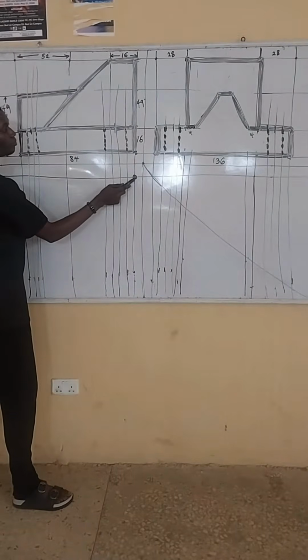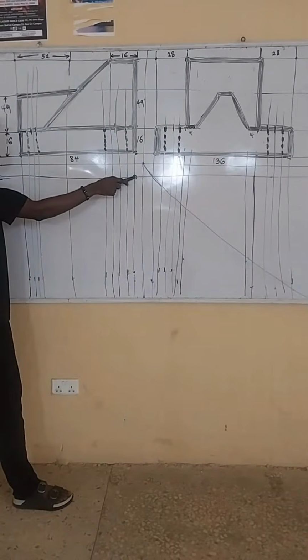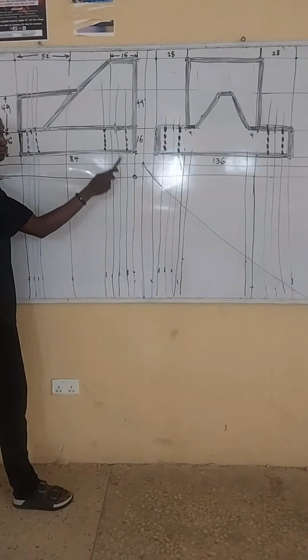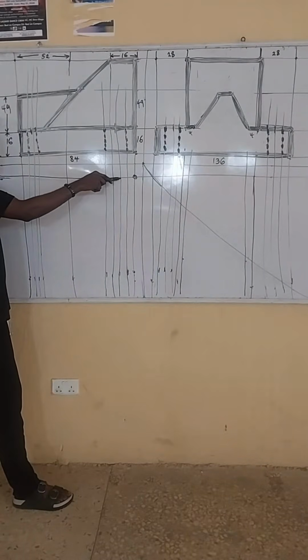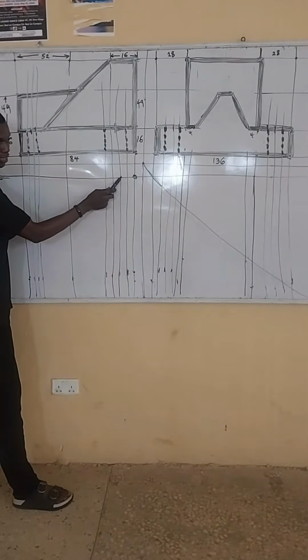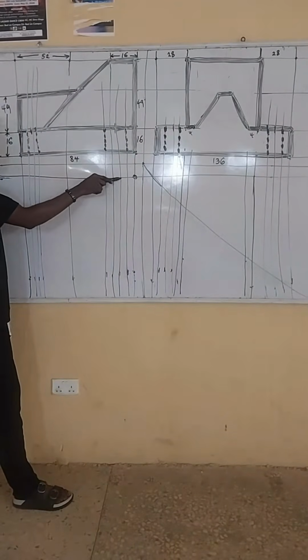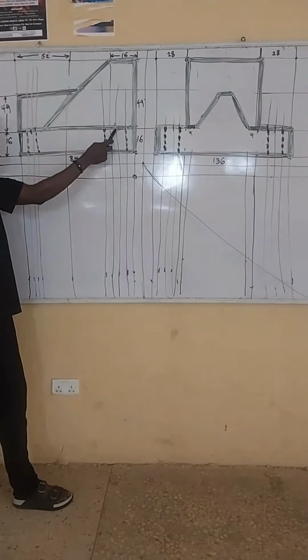So from here now, we are going to mark 1.4 and 1.4. Originally, 1, 2. From here to here is 1.4 from your drawing. Check your drawing now. Originally from your drawing, from here to, not this line, this one, from here to this place is 1.4. Am I right? It's 1.4, right? It's one that comes from this midpoint.